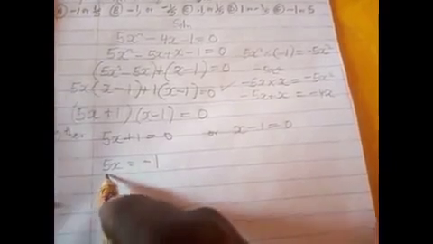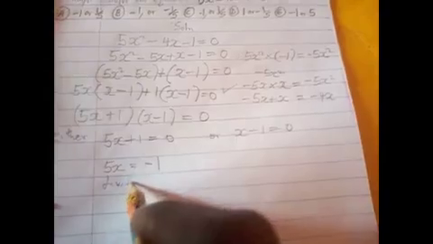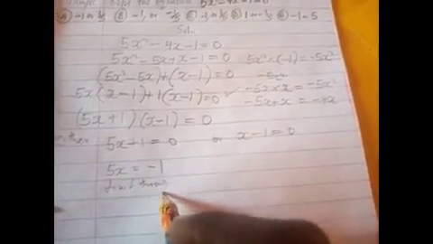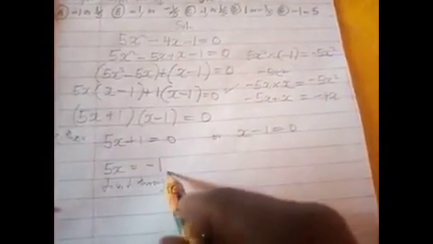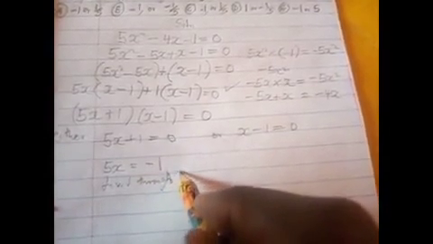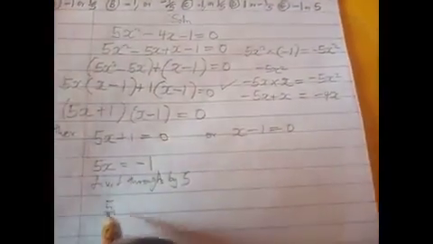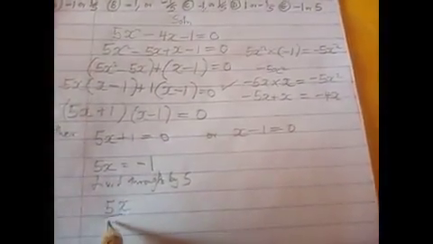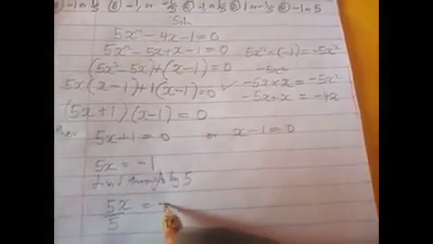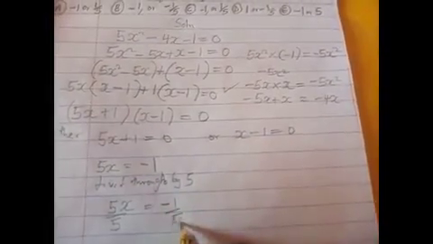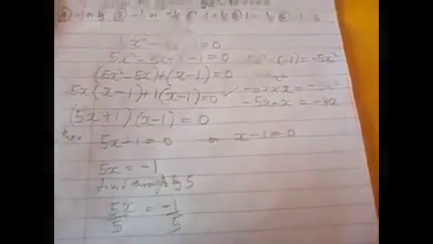Dividing through by 5, we have 5x divided by 5 is equal to minus 1 divided by 5. Our 5 cancels our 5. Then we have x is equal to minus 1 over 5.